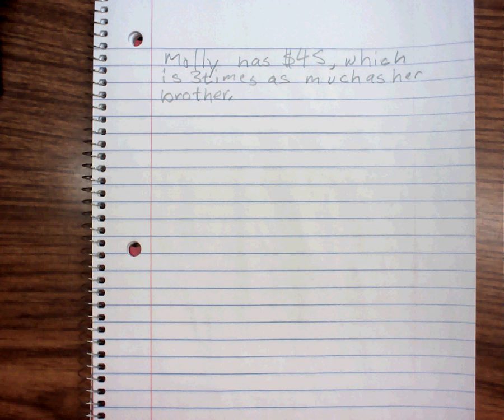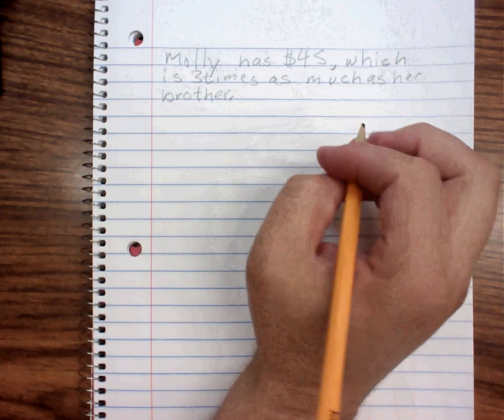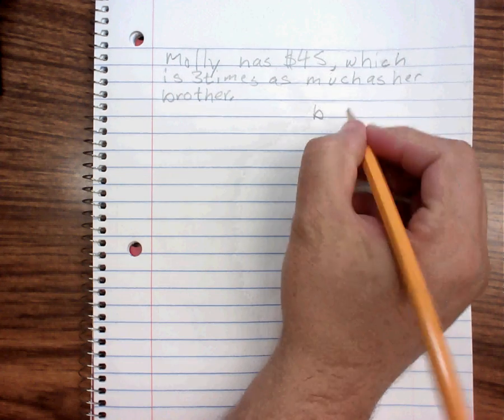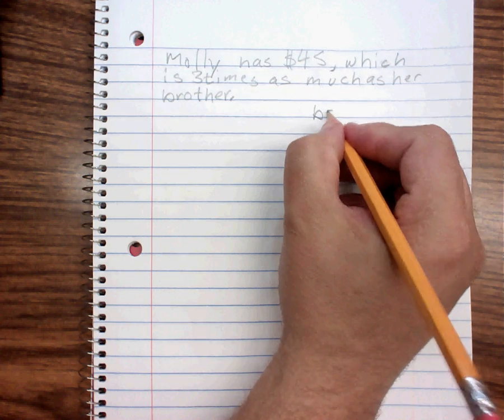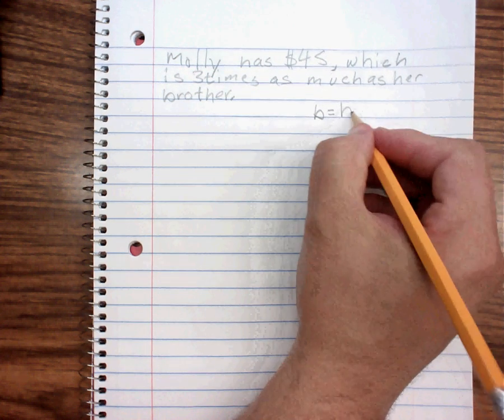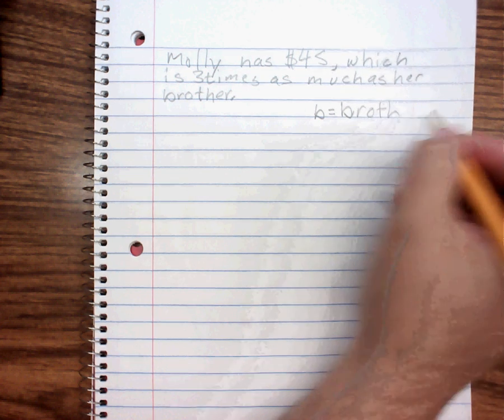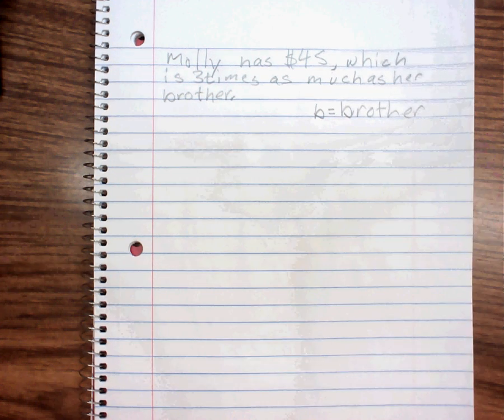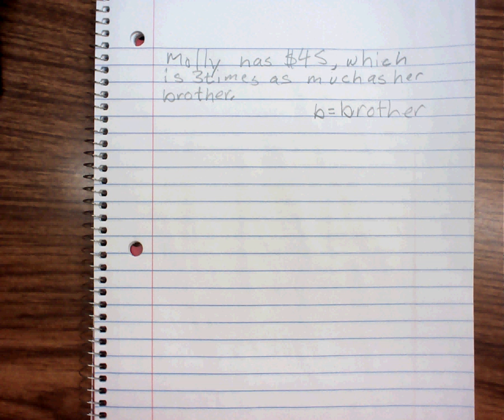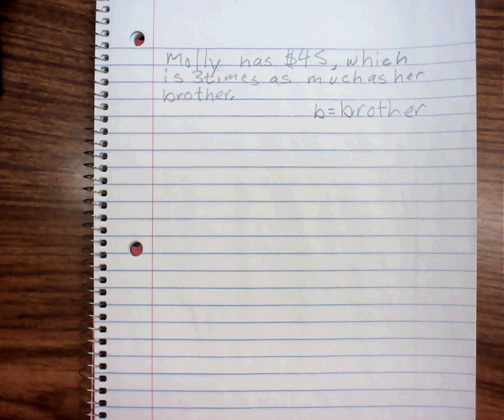Let's write an equation that represents that. Do we know how much money her brother has? Do we? Tell me the exact amount that it is. Well, yeah, you've done the math, but it's an easy problem to figure that out. But based on the information they've given us, without solving anything, we really don't know.